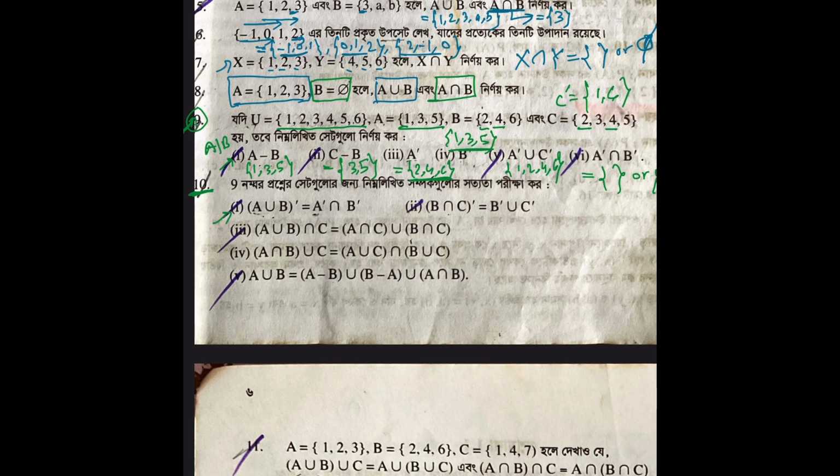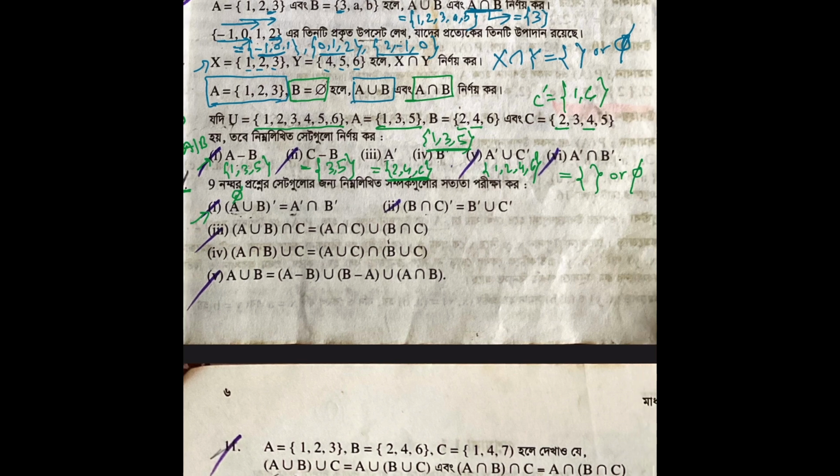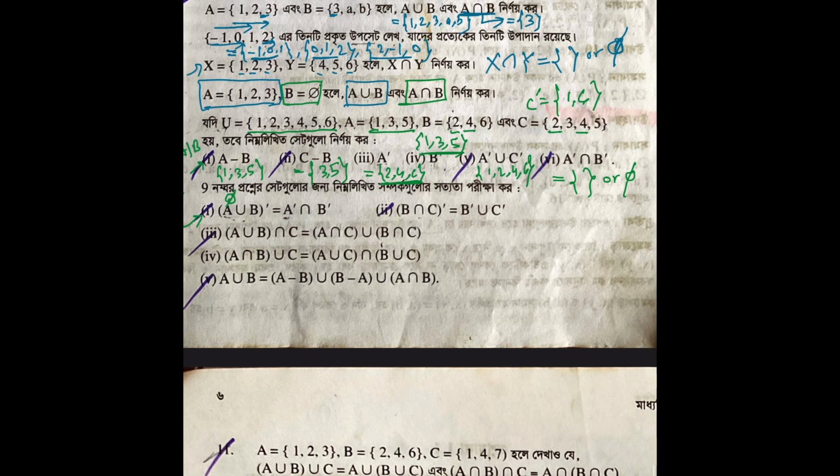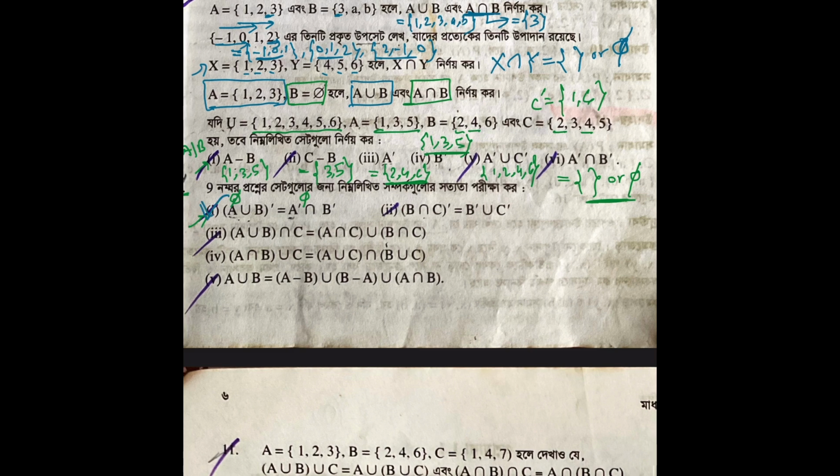The complementary set of the entire U set, or A union B, would be an empty set. And the intersection of the complementary sets, A complement and B complement, is also an empty set, as we have found over here. So we can say that this is true.